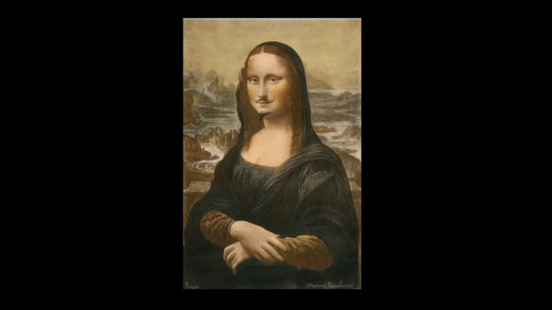So the title of this work is called LHOOQ. And when you pronounce the letters in French, it sounds like "elle a chaud au cul," which is an auditory pun of "she is hot in the ass," right?